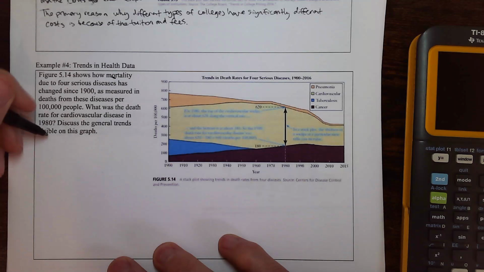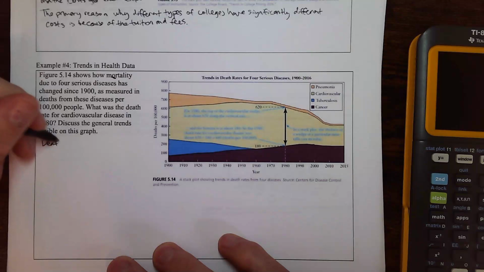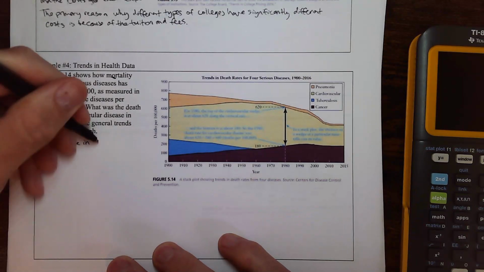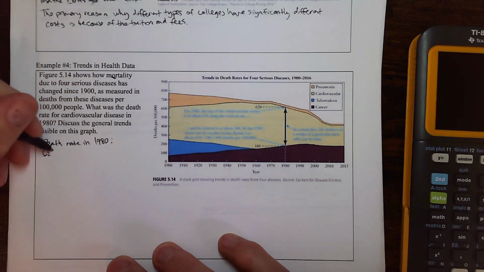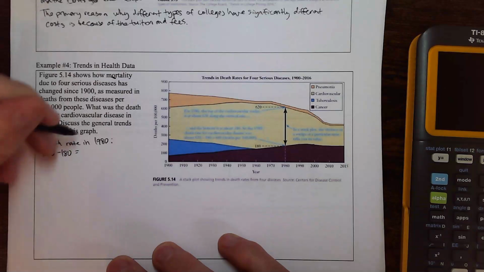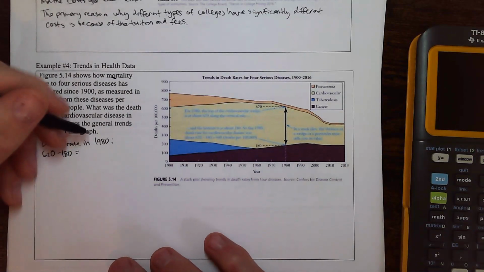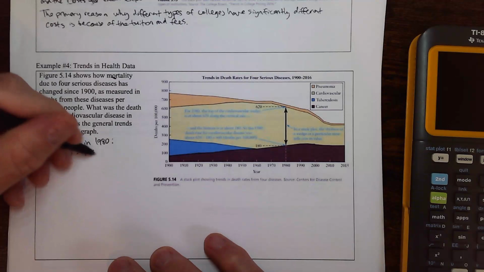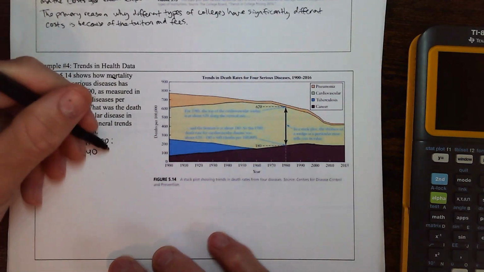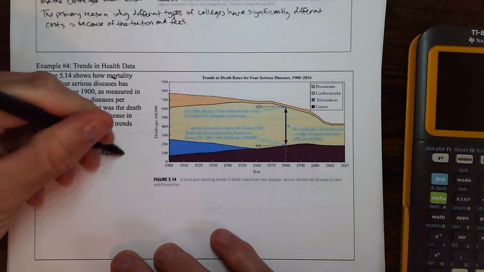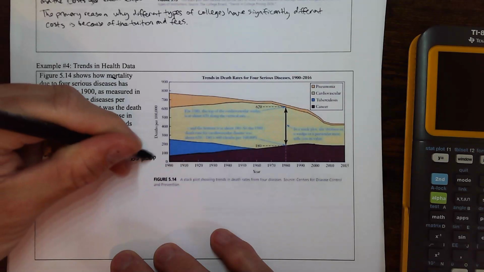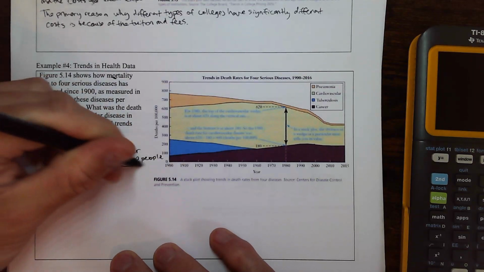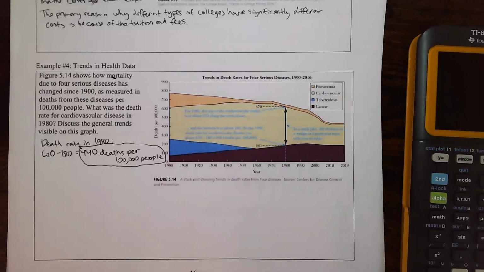So let me answer that first. What was the death rate? Death rate in 1980 would be 620 minus 180, which is 440, and that's 440 deaths per 100,000 people. Okay, so 440 deaths per 100,000 people.